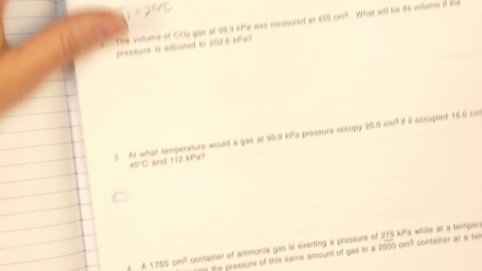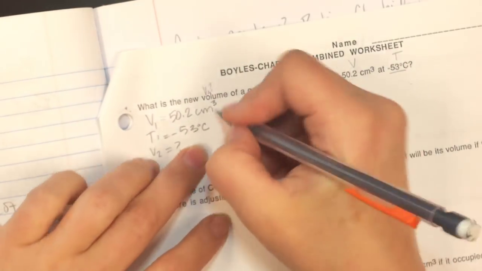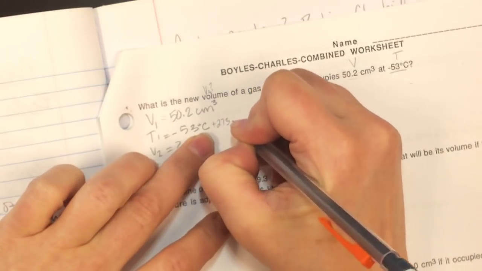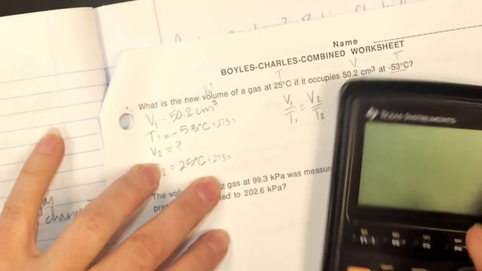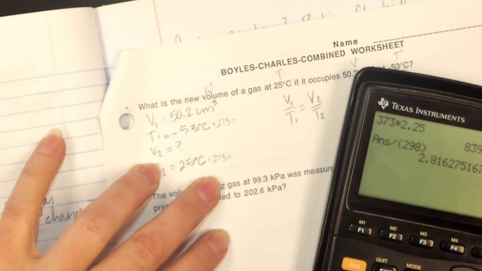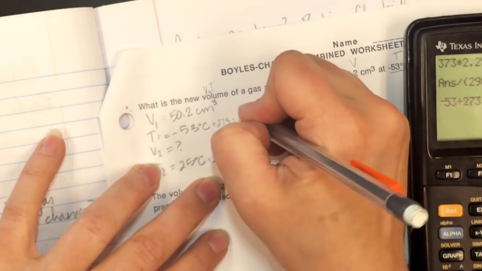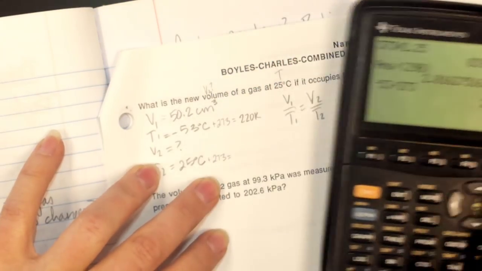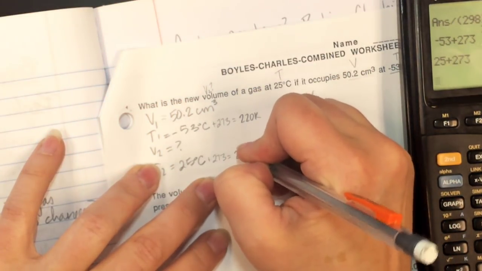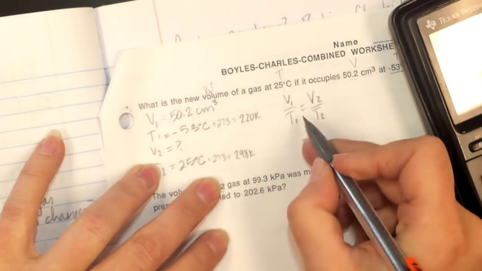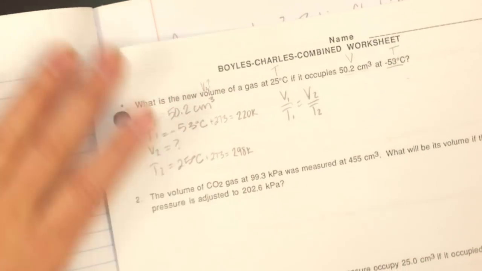So let's go back to our worksheet. In the worksheet, all I need to do is add 273 to this, and it turns those numbers into Kelvin. So negative 53 plus 273 is 220. 25 plus 273 is 298. And I can now enter those into this equation and solve for V2.